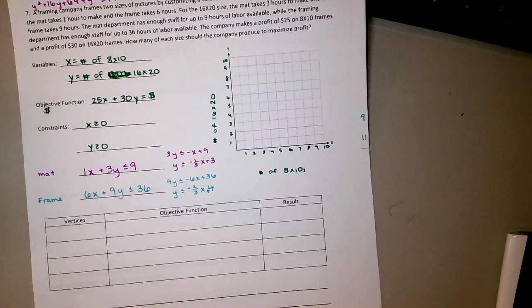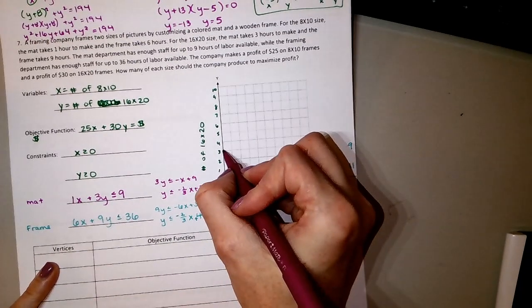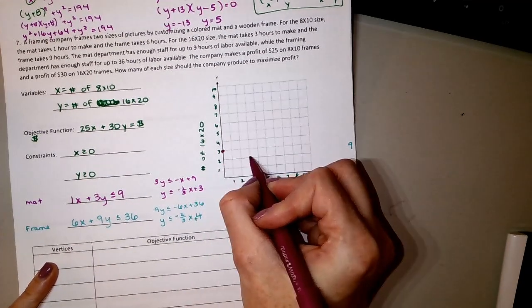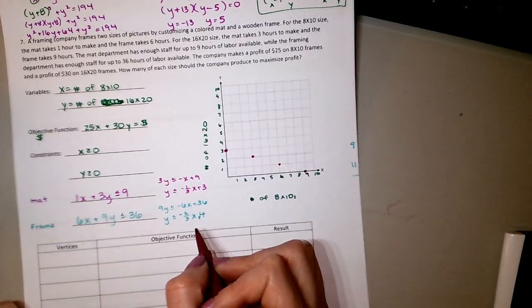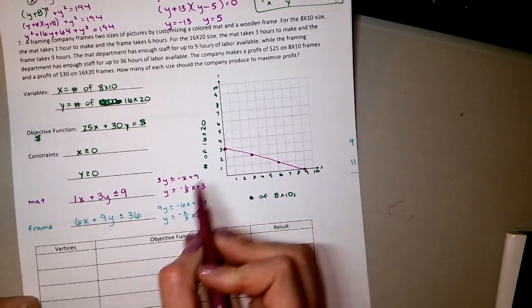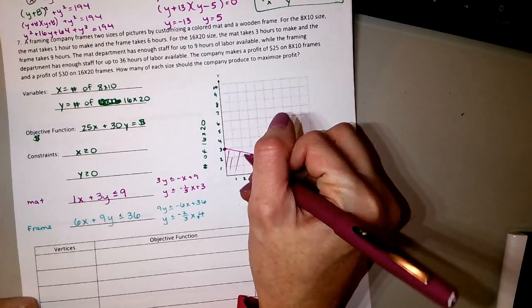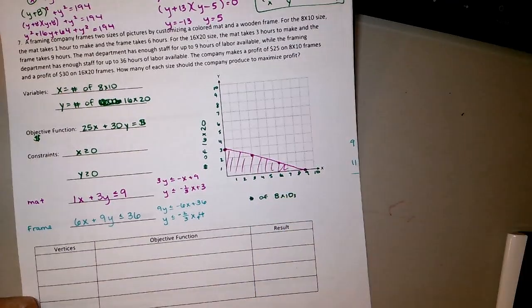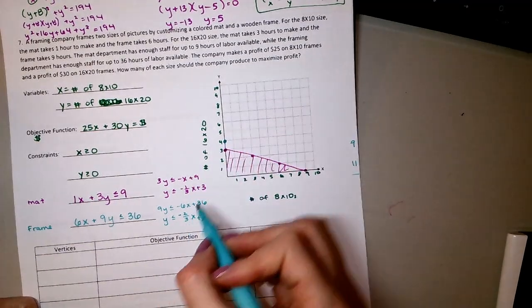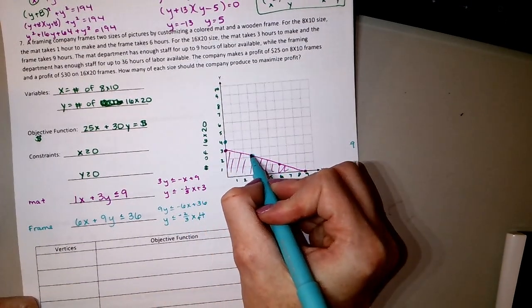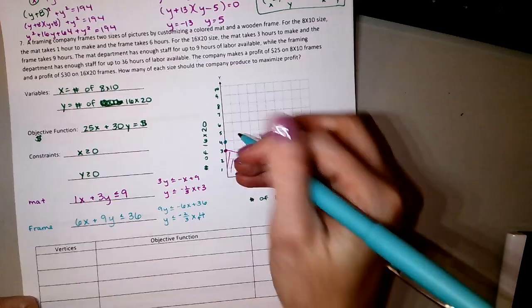Okay, and then graphing this first one, I start at 3, and I'm going to go down 1 over 3, down 1 over 3, down 1 over 3 for my slope. It is less than, so I'm going to shade below. And then this one, I start at 4, and my slope is negative 2/3. So down 2/3, down 2/3.